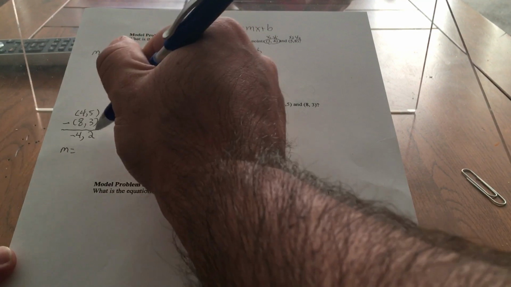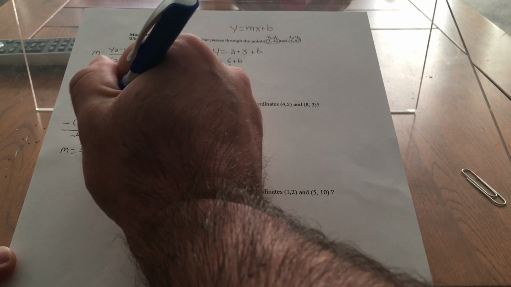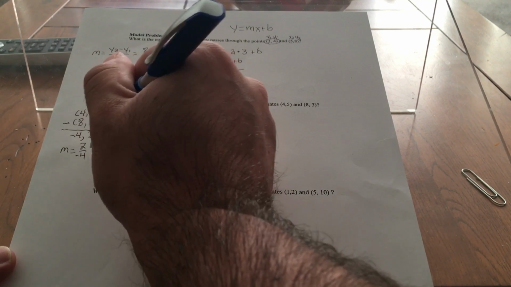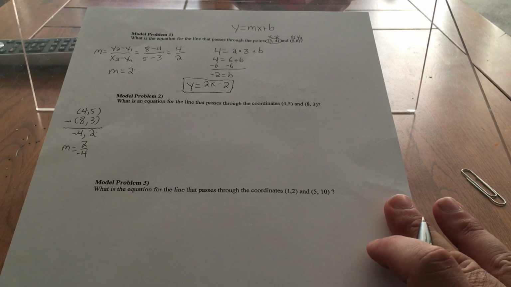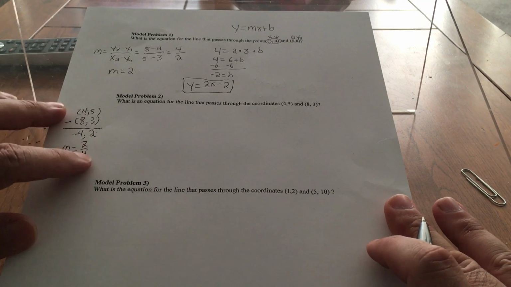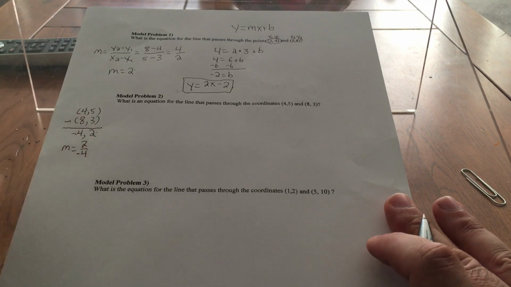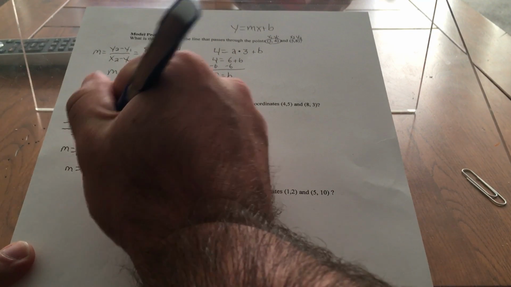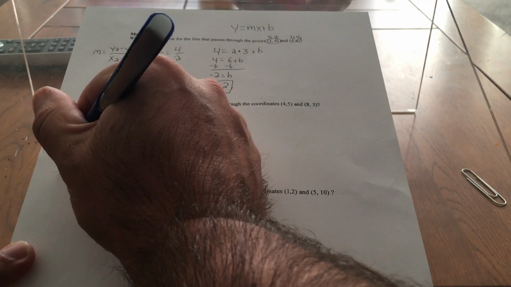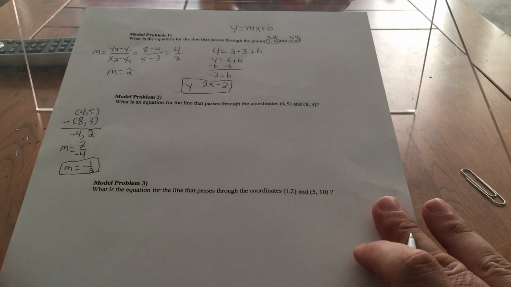So to get the slope, you're just going to take the second number, 2, divided by the first number, which is -4. Now this is going to be -2/4, but remember, if you want to reduce that, you can divide 2 into both the top and the bottom. So the reduced form of this would be -1/2. So there's your m. Okay?